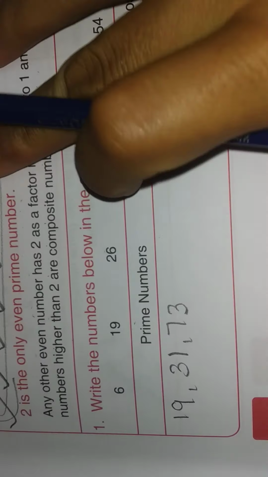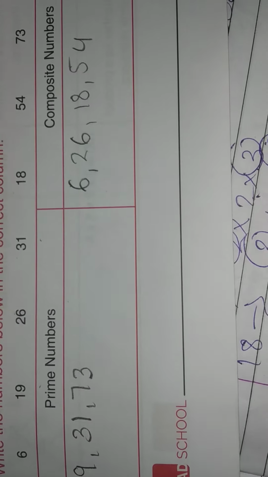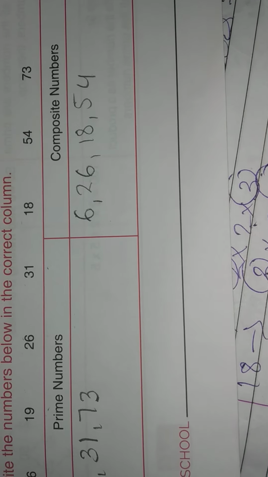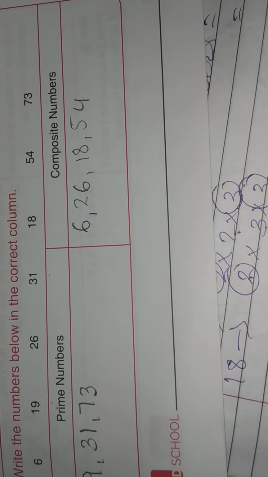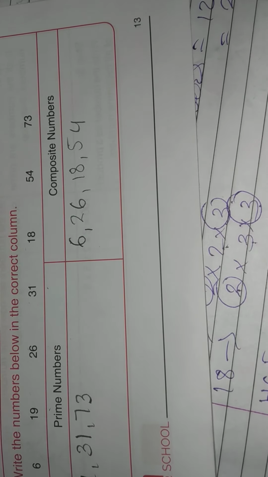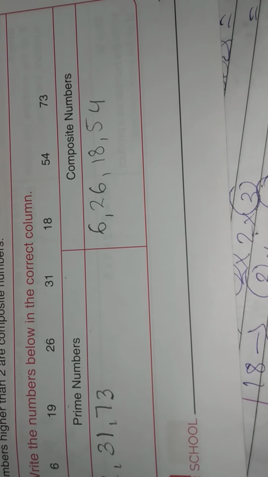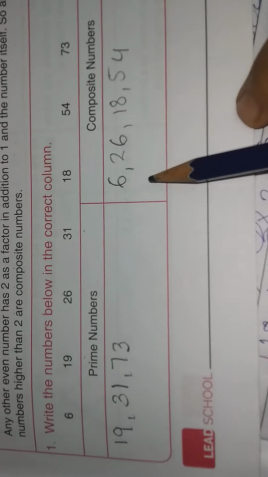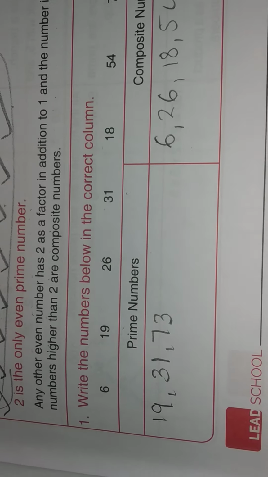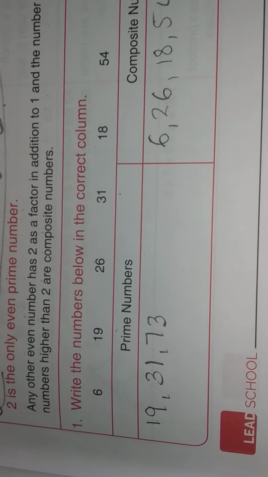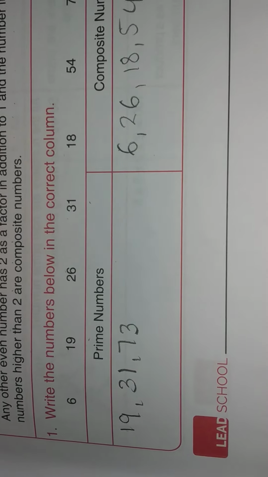Because 19 has only two factors, 1 and 19. 31 also has two factors, 1 and 31. And 73 also has two factors. Composite numbers: 6, 26, 18, 54. So the prime numbers are 19, 31 and 73. The composite numbers are 6, 26, 18 and 54. Got it?